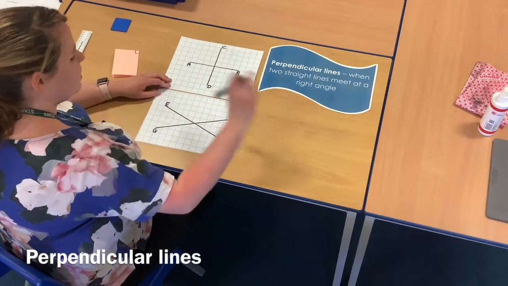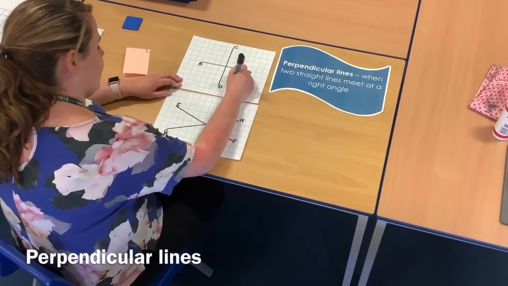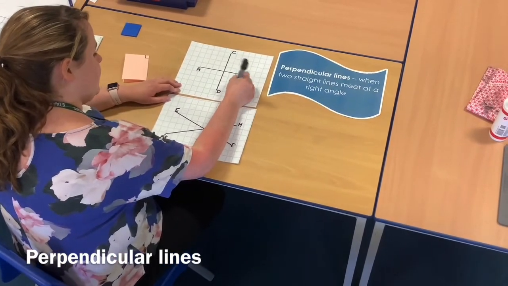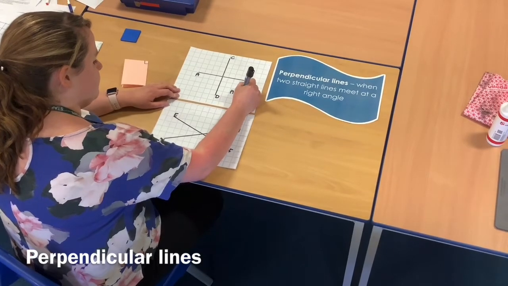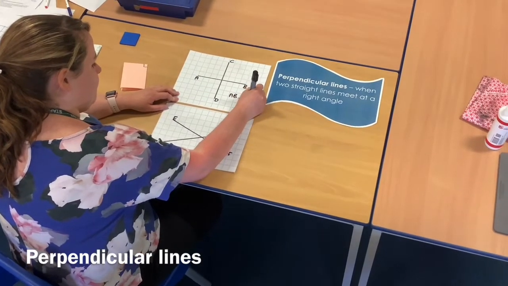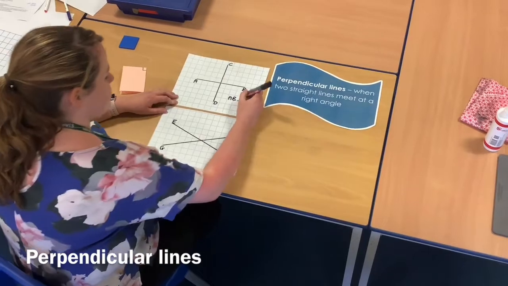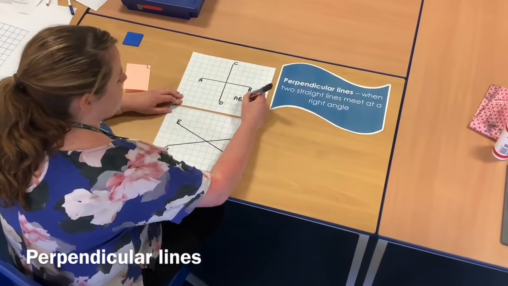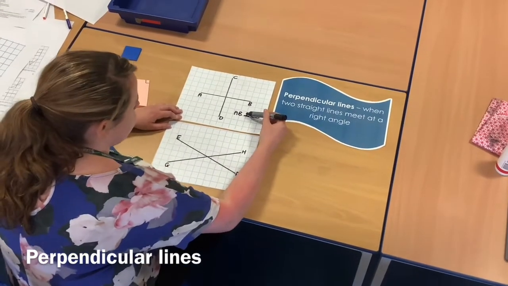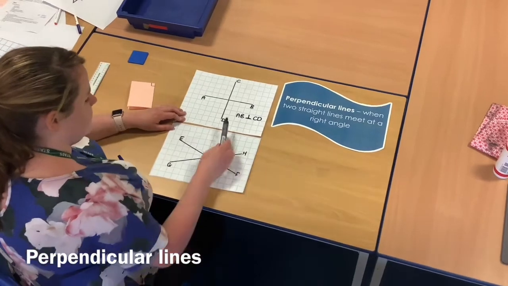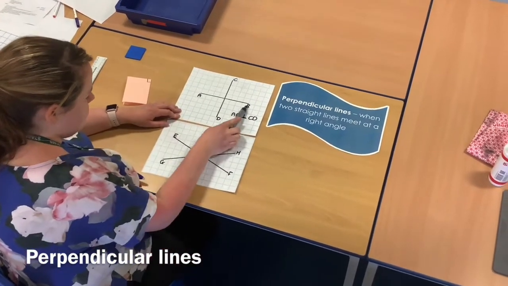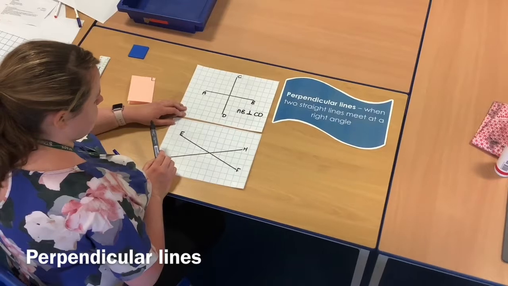Rather than writing that out in a big long sentence, I can just write AB, this symbol, and then CD. It looks like an upside down T, with 2 right angles there. This means that the line AB is perpendicular to CD.